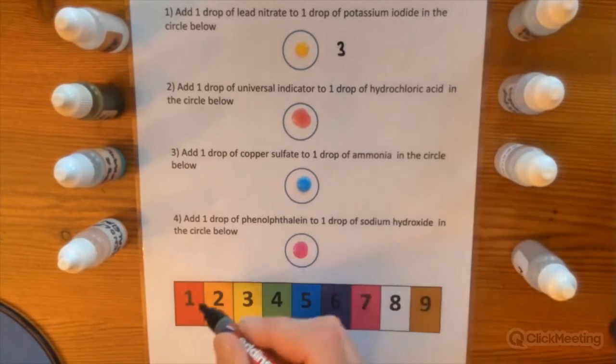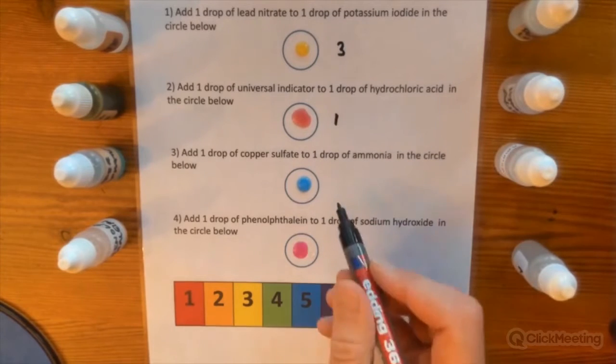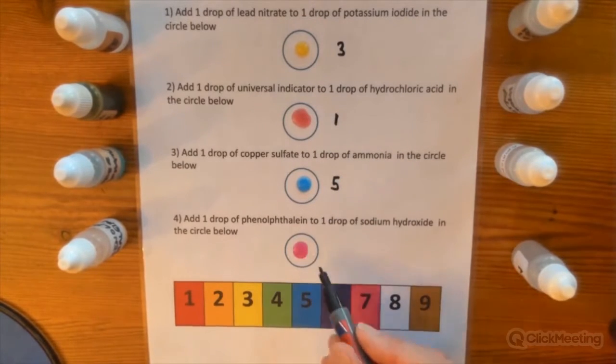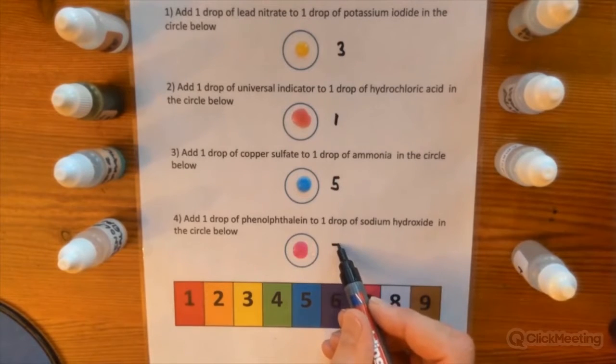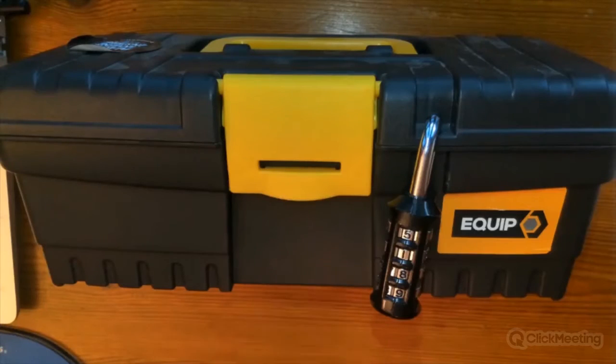So you can see that the pupils have now done, if they've done the reactions correctly, they will get the code, which is 3157. And they use this key at the bottom to get the correct code. So once the students have got the correct code, then they can open the box that you're going to see next.